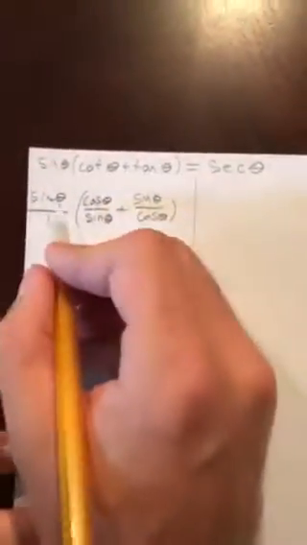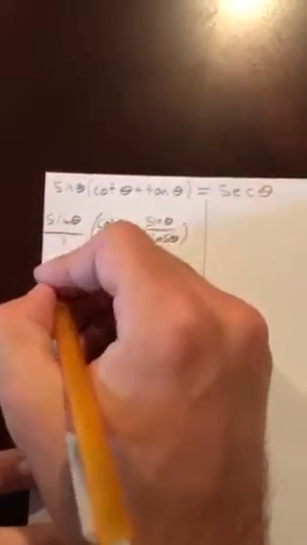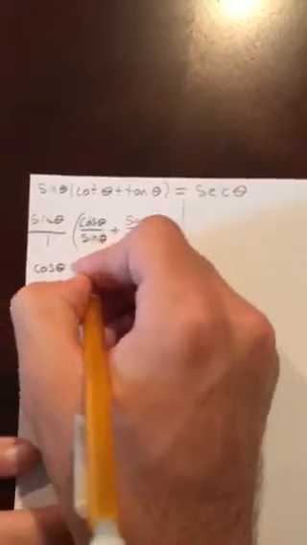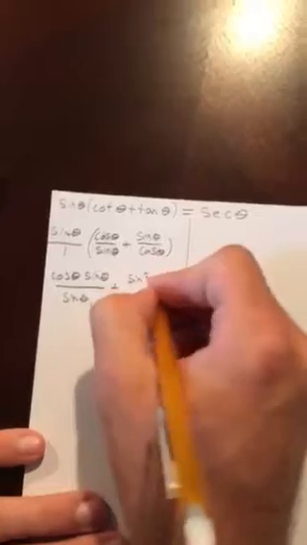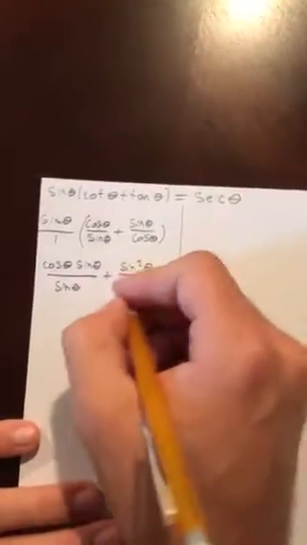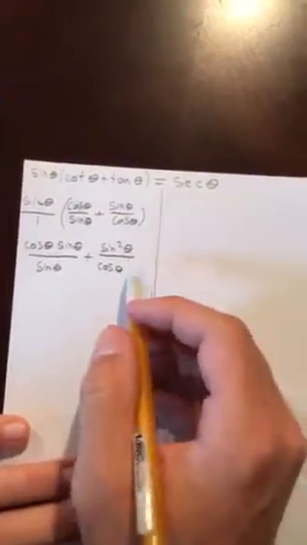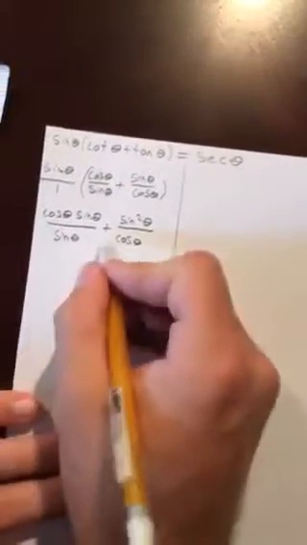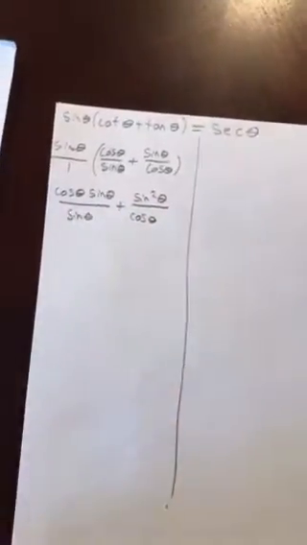Okay. So now what we're going to do is multiply sine theta into this. So with distributive property, we're going to have cos theta sine theta over sine theta plus sine squared theta over cos theta. Okay. So now we have these two different fractions with different denominators. So we need to get a common denominator so we can change this plus into one singular fraction.